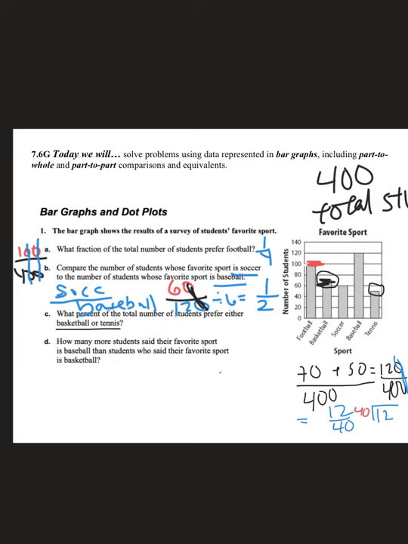So 40 would go into 12 zero, 0.3 times. So 0.3.